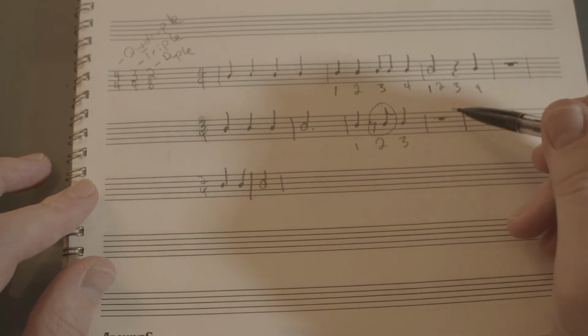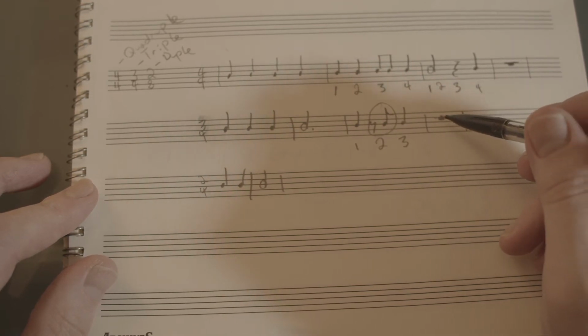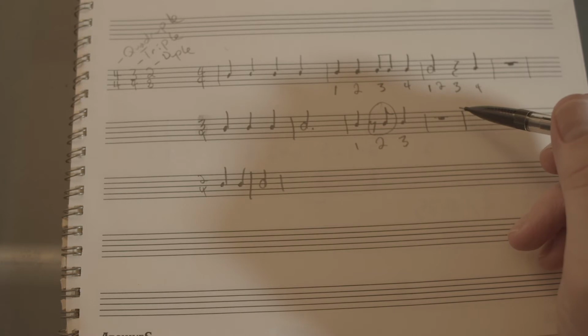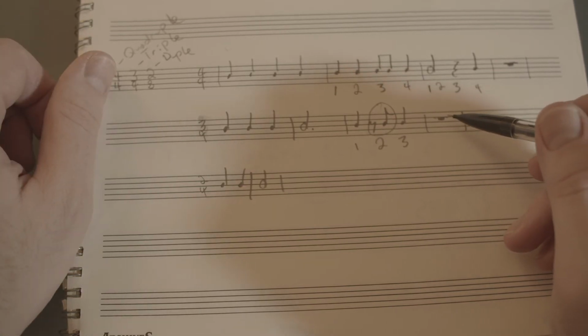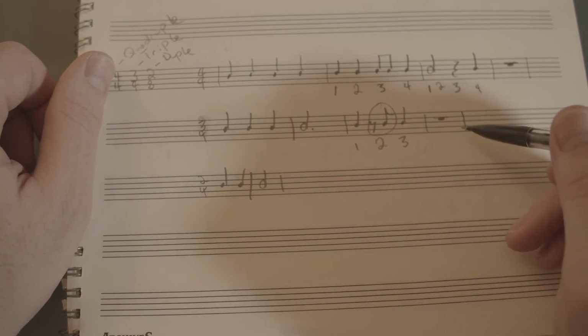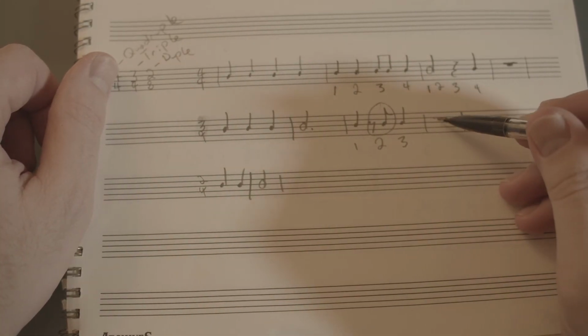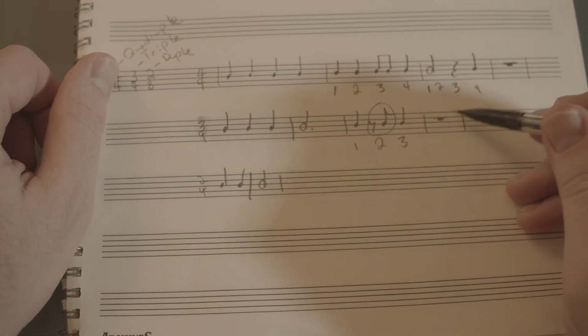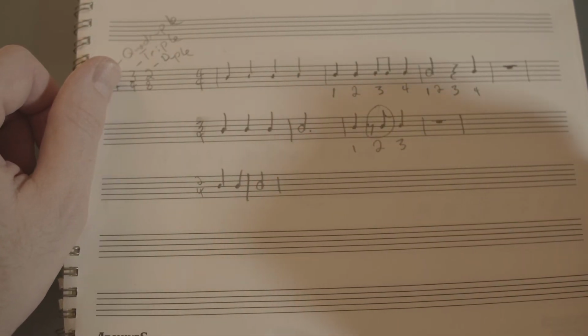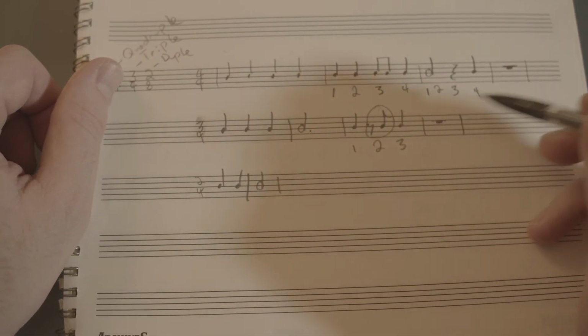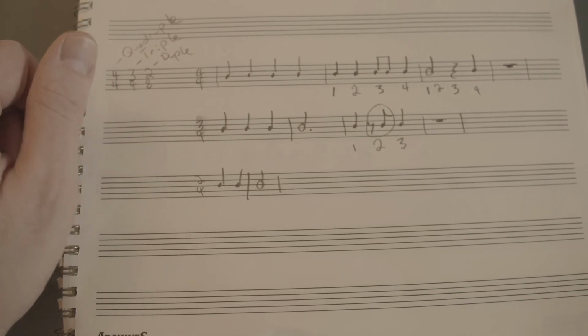Why? Well, imagine if I had to write all the parts for orchestra players, like before the days of computers, and I had to write rests for everyone for measures and measures and measures. It's a lot easier to write a whole rest than it would be to write a half rest and a quarter rest every single time I have a measure of 3/4. So this is just simply a whole measure of rest.